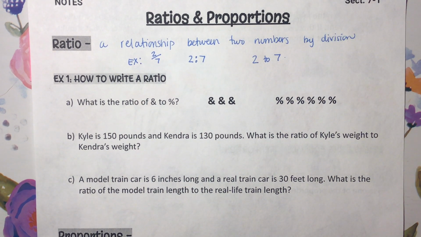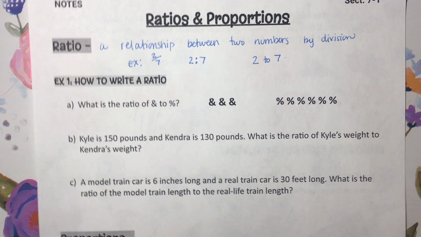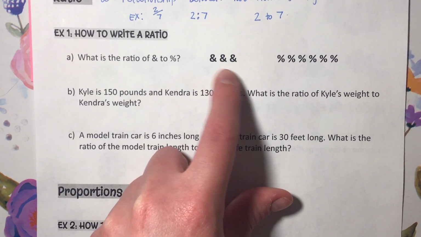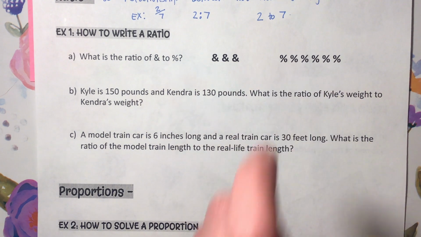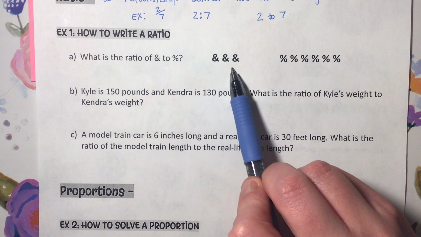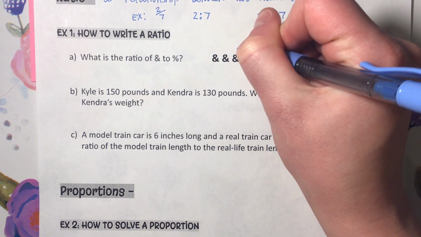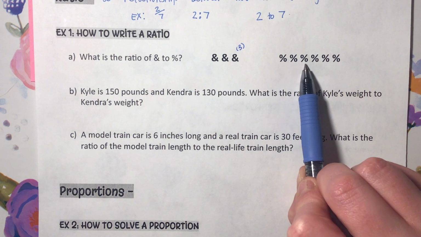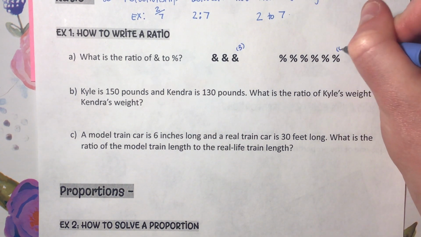So let's practice writing ratios with a couple examples. It says, what is the ratio of ampersands to percent signs? So we are comparing how many of these symbols I have to how many of these. First of all, I have 3 of these, so I'm just going to put 3 in parentheses so I know how many there are. And then I have 6 of these. 1, 2, 3, 4, 5, 6.